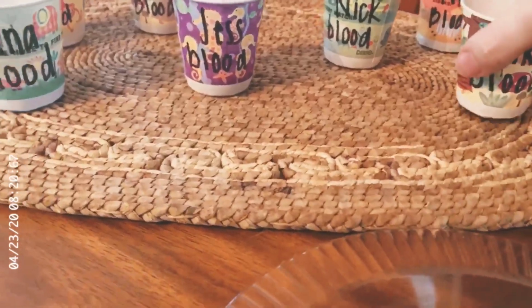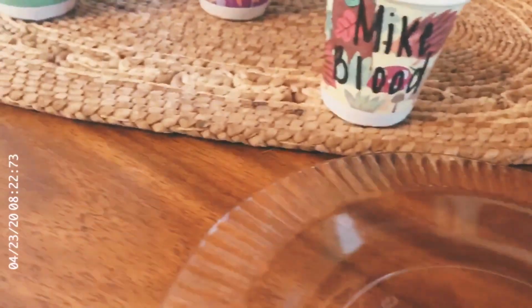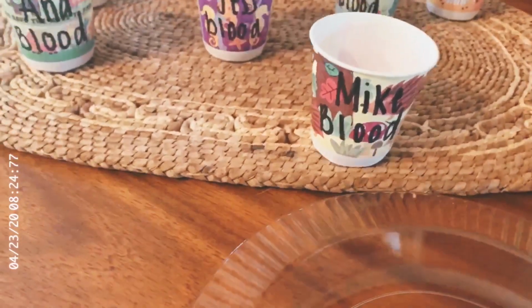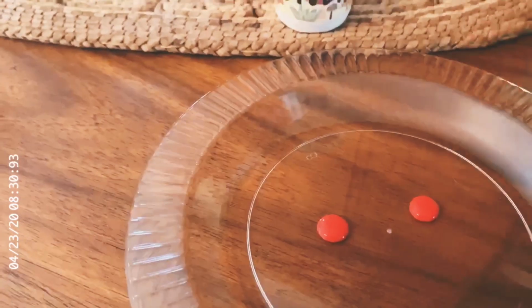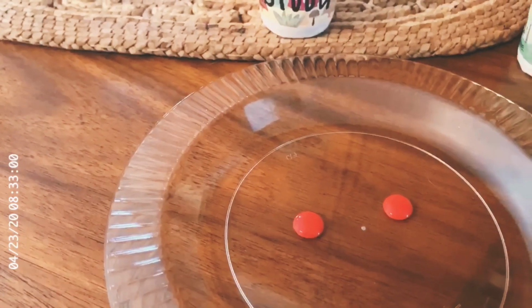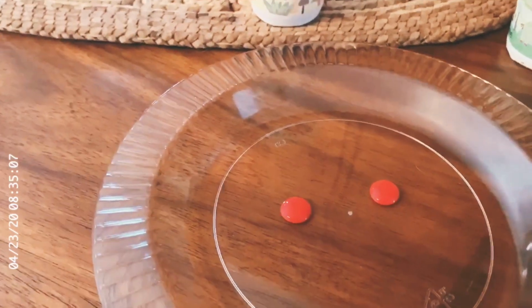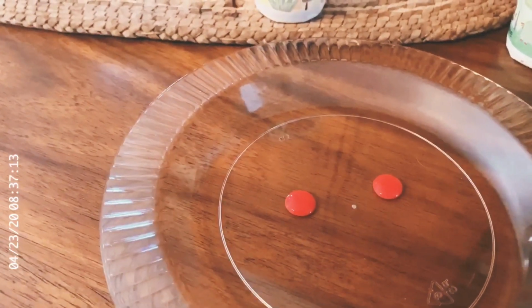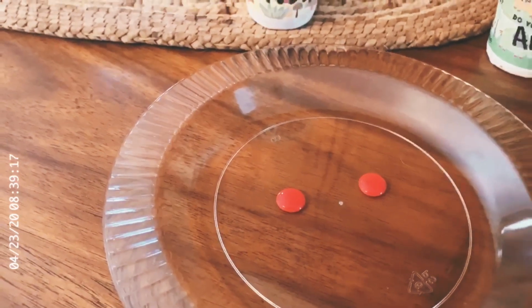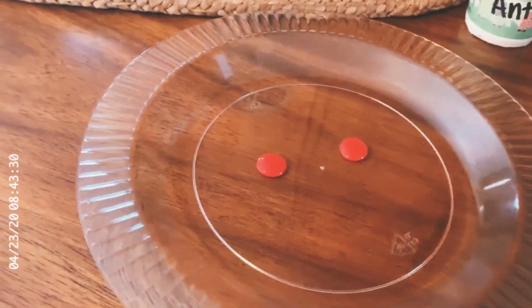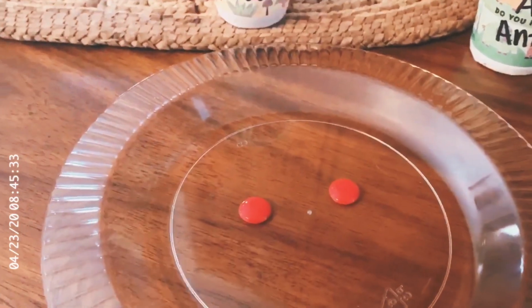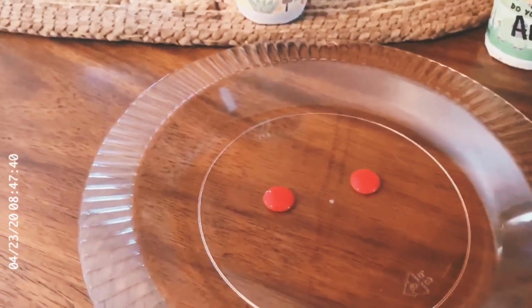Let's go with Mike. We'll get Mike's blood up here. Again, we're gonna take a sample. We'll do 2 drops on our sample plate. 1, 2. I'm gonna clear out our pipette. We gotta do his anti-serum A and anti-serum B. I'm always going to do A on the left and B on the right just to kind of keep it uniform. So let's go ahead and find Mike's A and B.